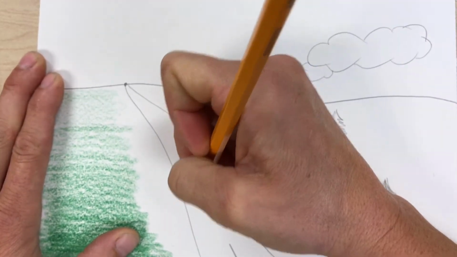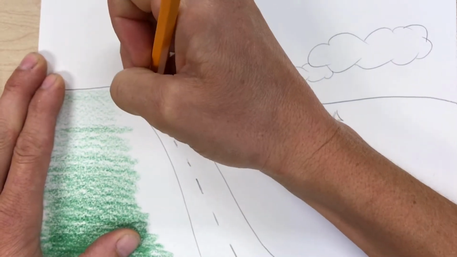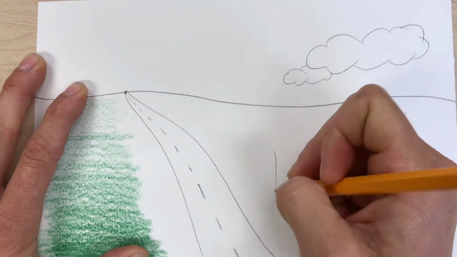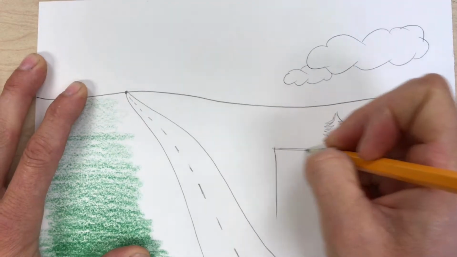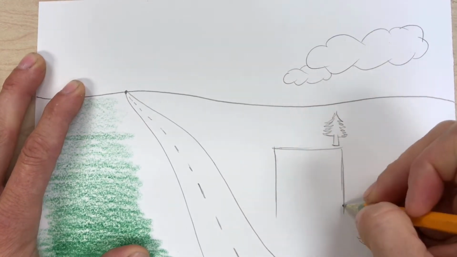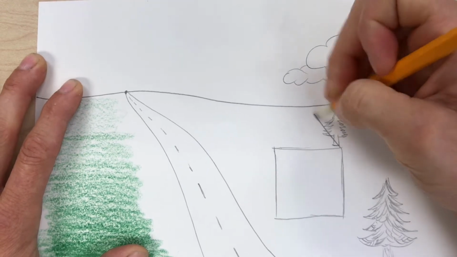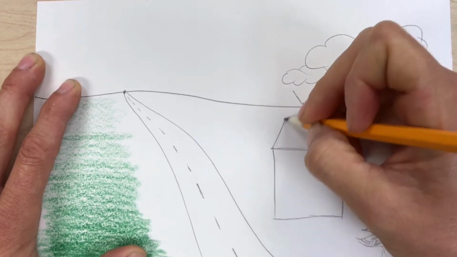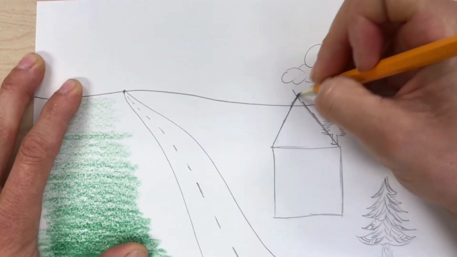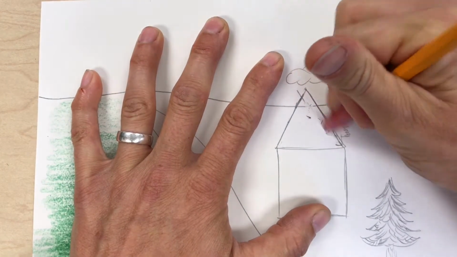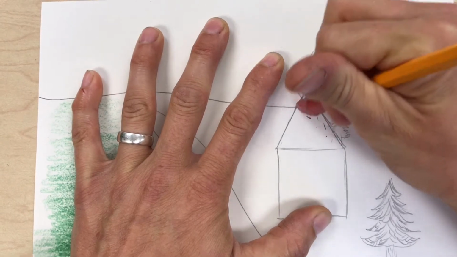But if you wanted to draw a house, you would start off with just a square or rectangle. Looks like my house is going to overlap my tree, which is fine. Now we know my house is in front, my tree is in back. So that looks like a simple house.